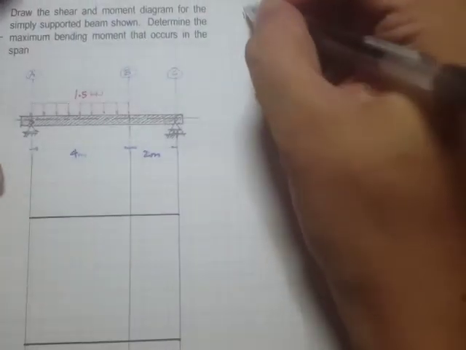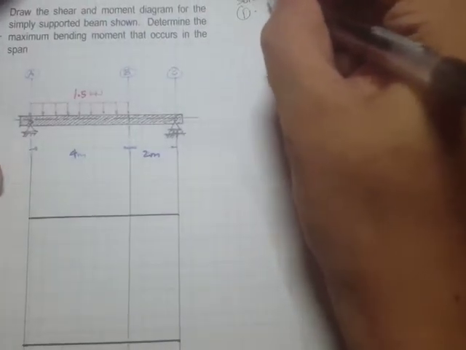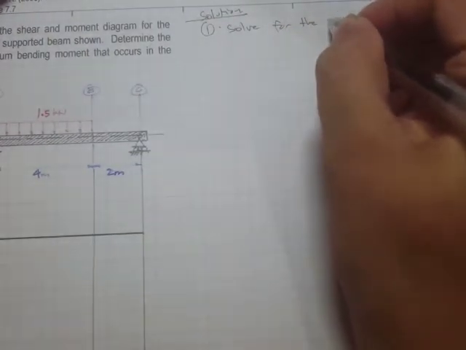So the first step for the solution, as always, is to solve for the support reactions.